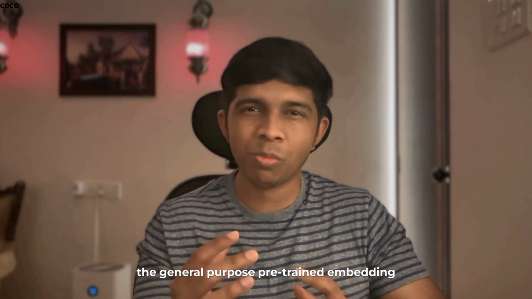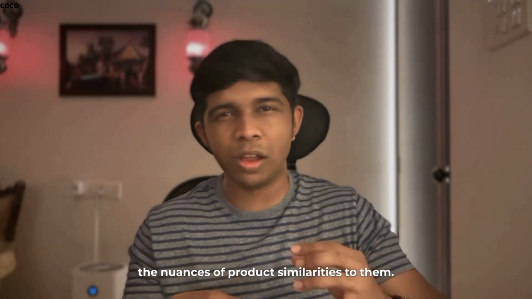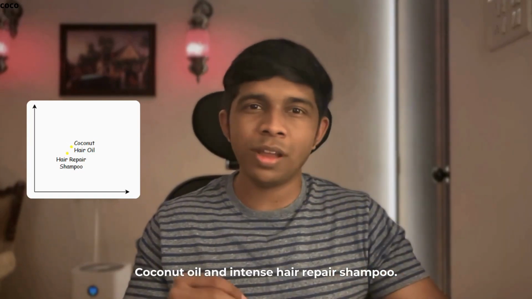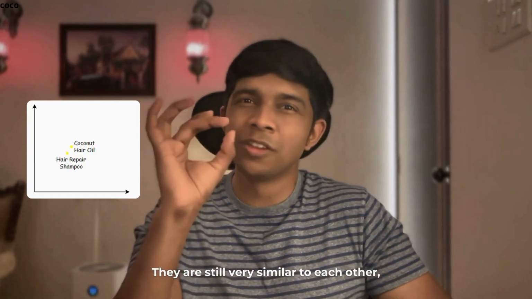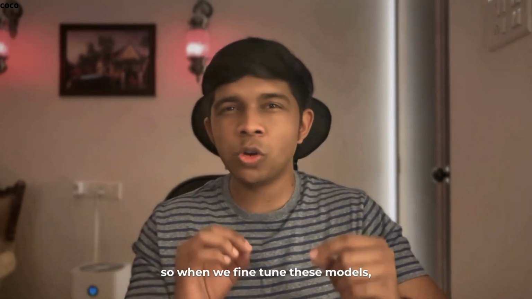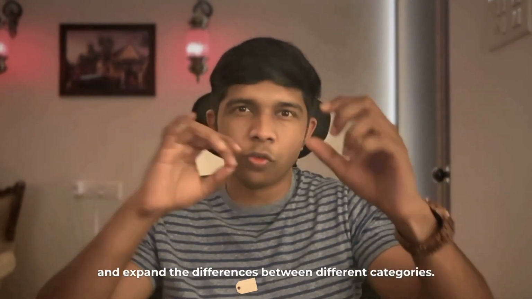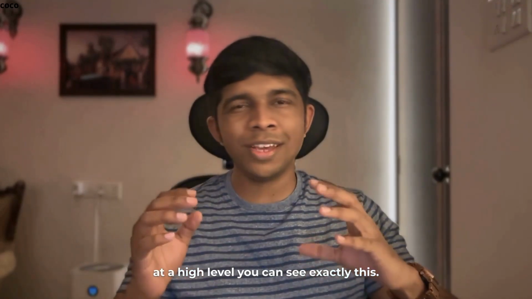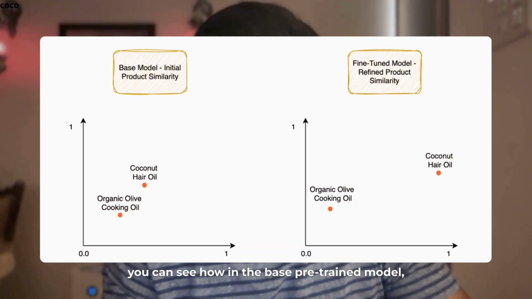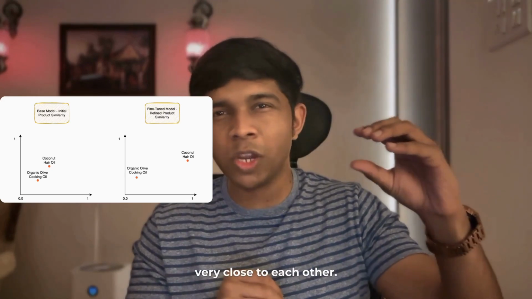And this happens because the general purpose pre-trained embedding models don't really understand the nuances of product similarities. To them, coconut hair oil and intense hair repair shampoo are still very similar to each other. So when we fine-tune these models, we are essentially able to make them more nuanced and expand the differences between different categories internally. At a high level, you can see exactly this in the example below. You can see how in the base pre-trained model, we have the 2 products very similar, very close to each other.